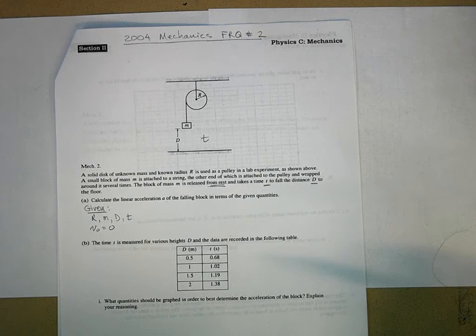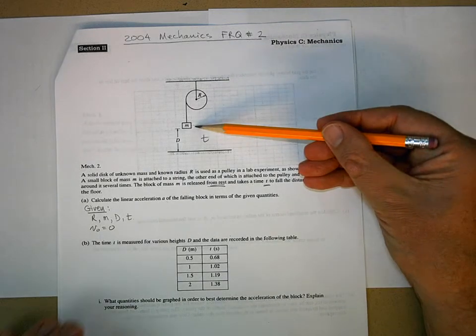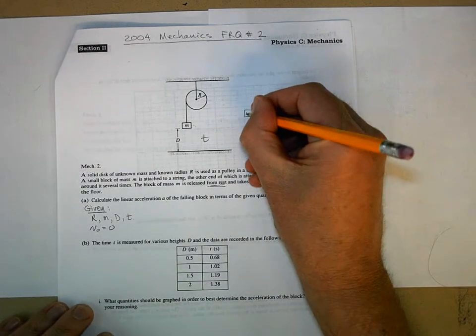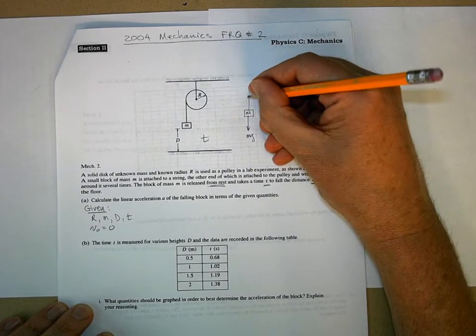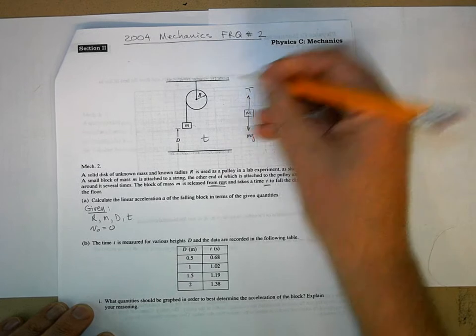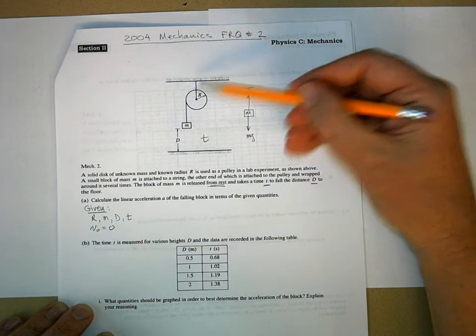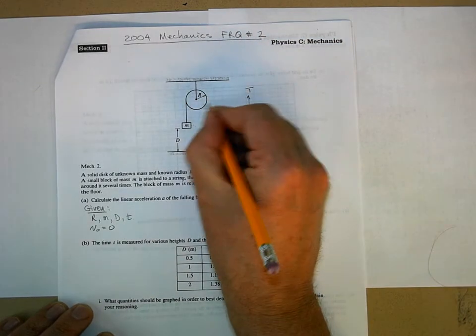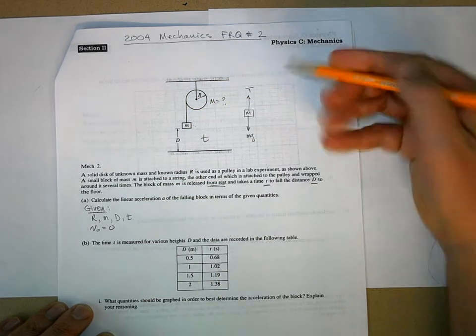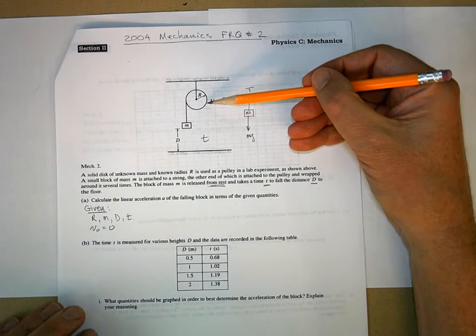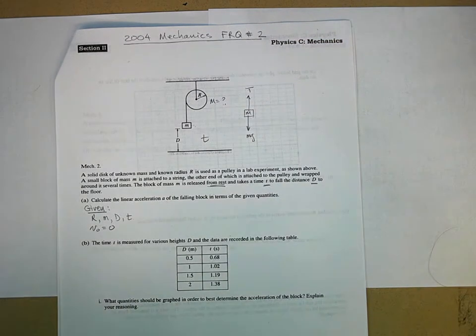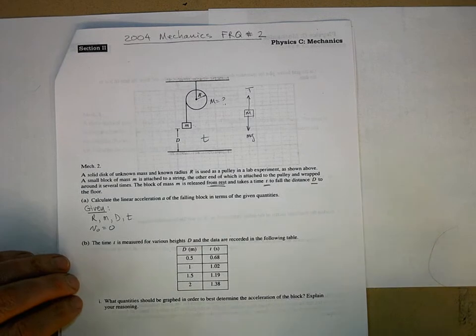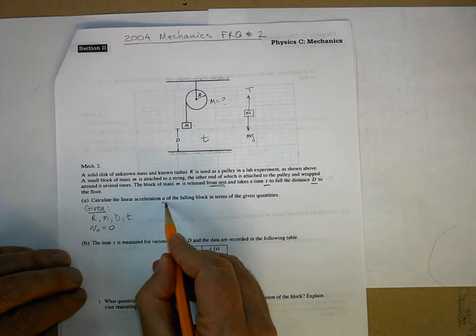Now, you might be tempted to try and do this problem by looking at force. You might say, well, here's m, and here's mg, and here's the tension upwards caused by the rotational inertia of this. But we don't know the mass of this disk, so we don't know the rotational inertia of this disk. So there's really no way I see to do that, but sometimes they give you more information than you need on these problems. Now, let's see if we can solve for a kinematically.